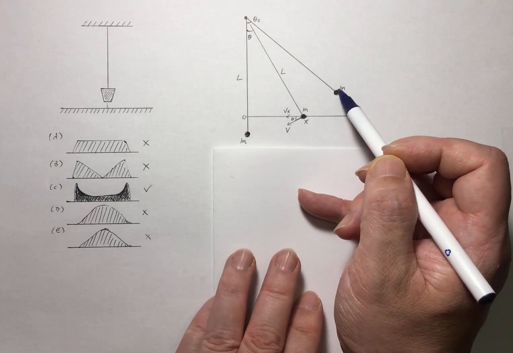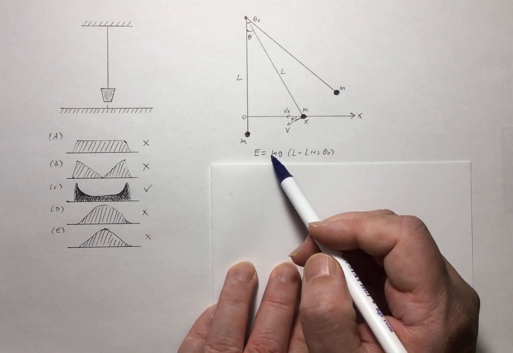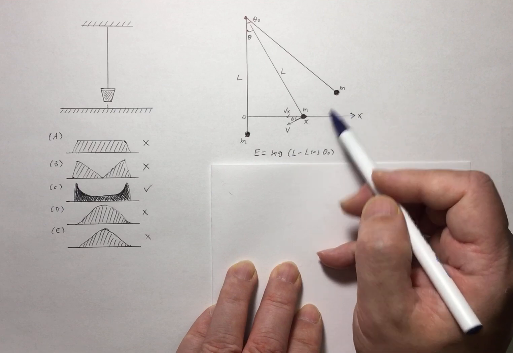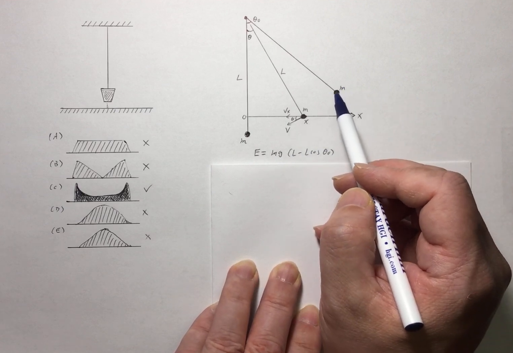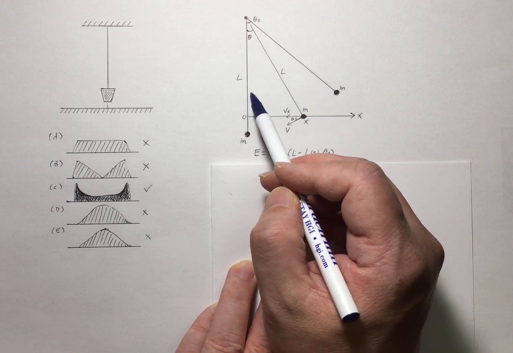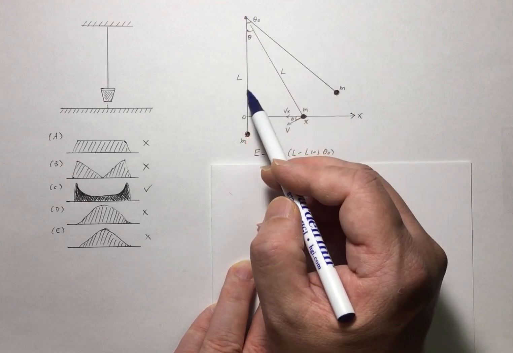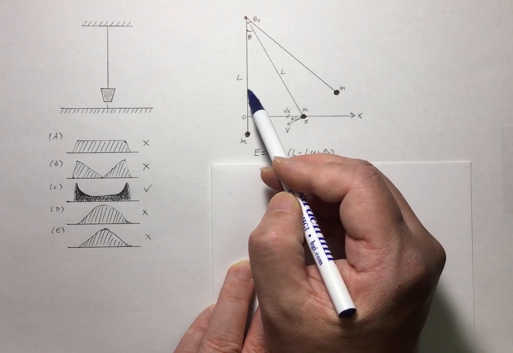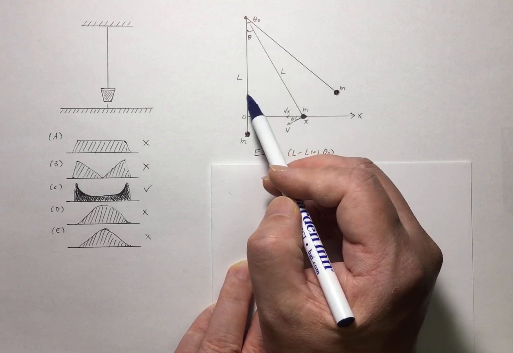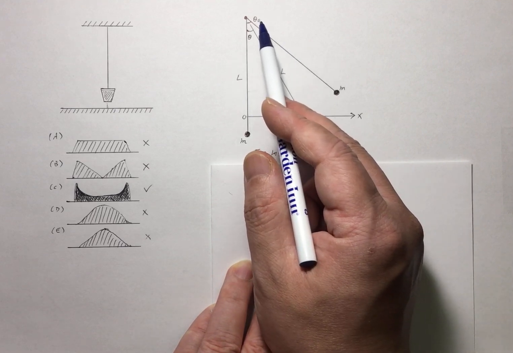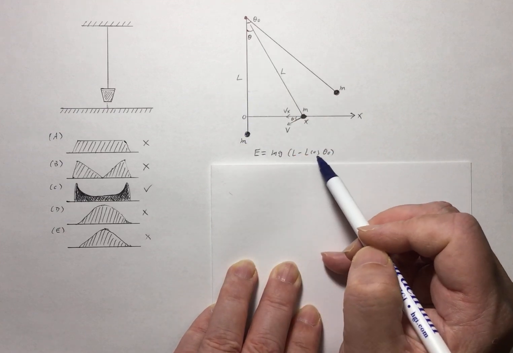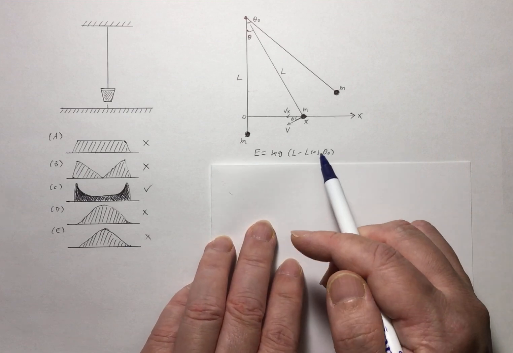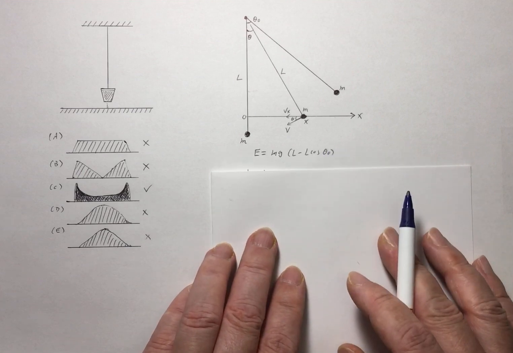So the total energy of the pendulum will be mg(L minus L cosine theta 0). It's easy to figure out. The length from here to here is L cosine theta 0, so the difference is L minus L cosine theta 0. So that's the total energy of the pendulum.